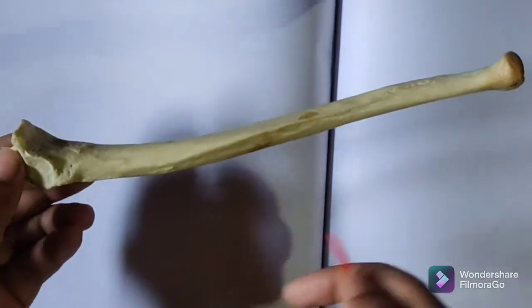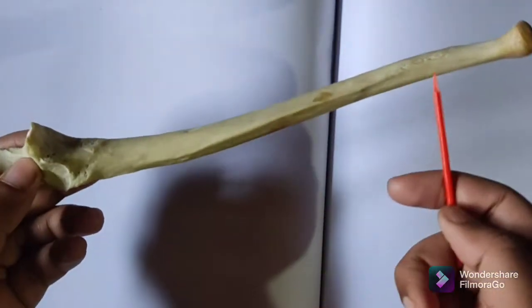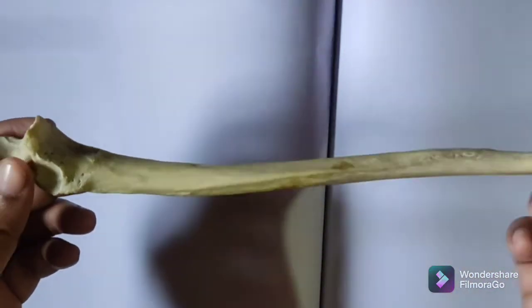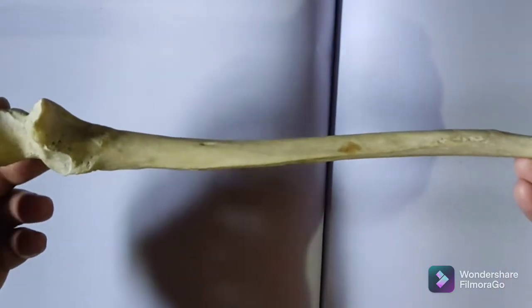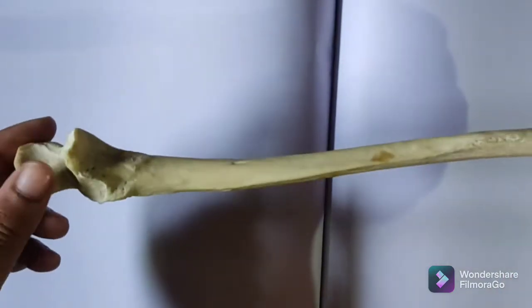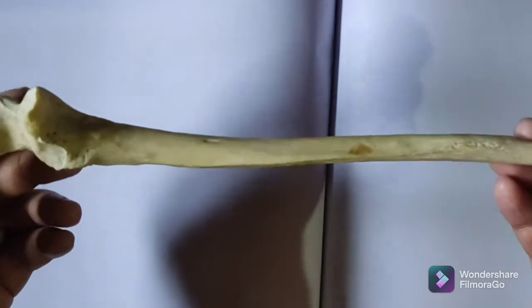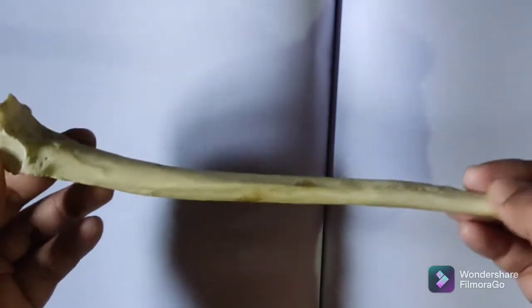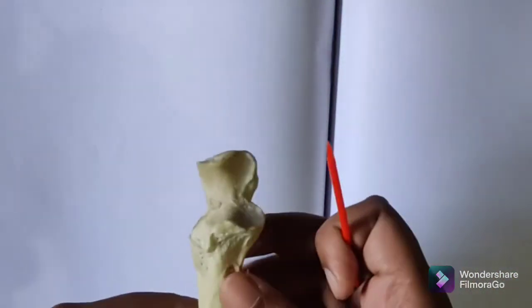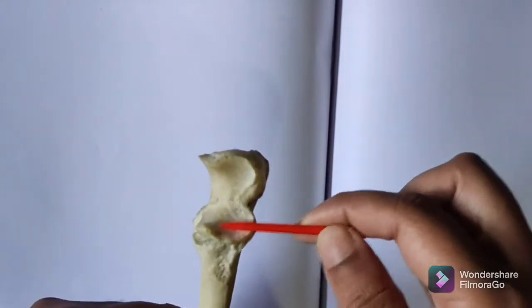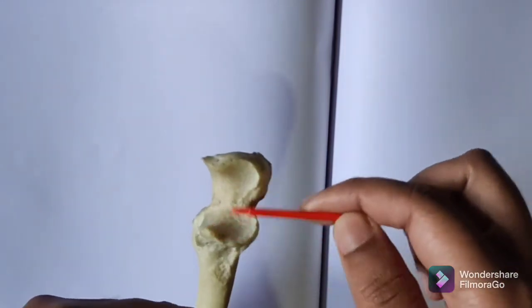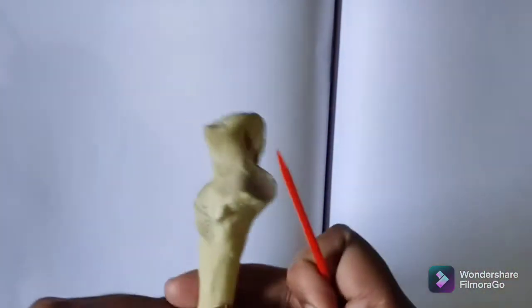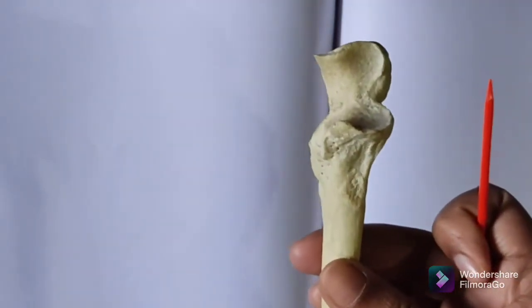The ulna is considered the stabilizing bone of the forearm. It is a bone which makes your forearm stable. It functions particularly by this trochlear notch, which helps in gripping the trochlea of the humerus.